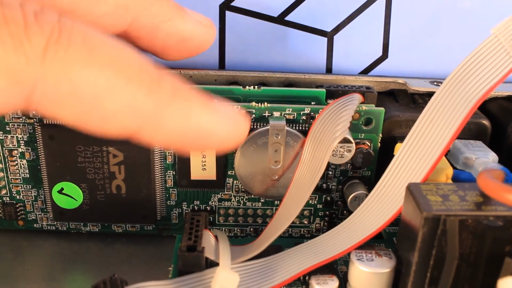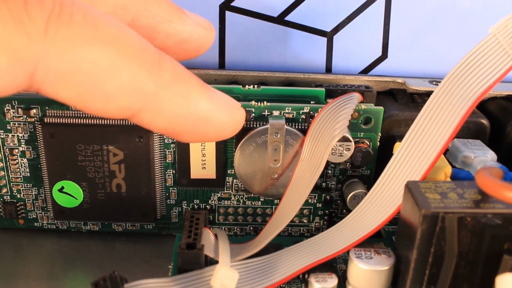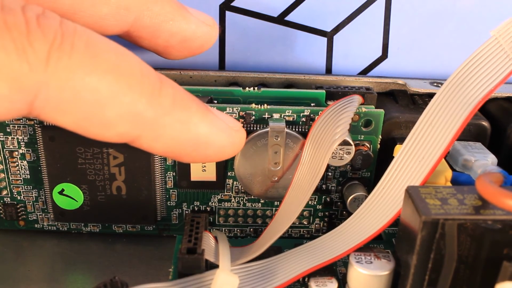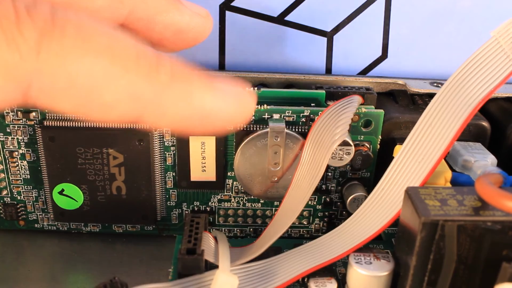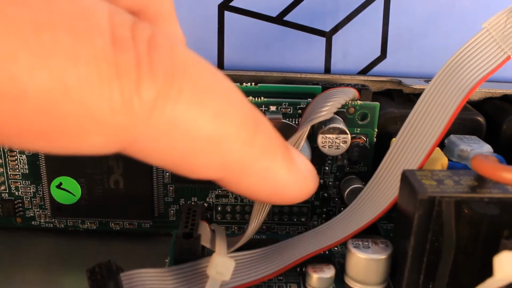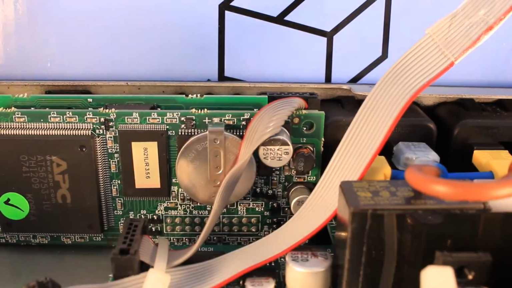Below there is of course a battery for the real-time clock chip, and there is also this static RAM chip, which is holding the configuration as well. And there is some minimal power filtering taking place for the digital electronics.